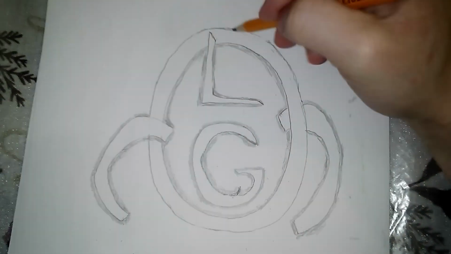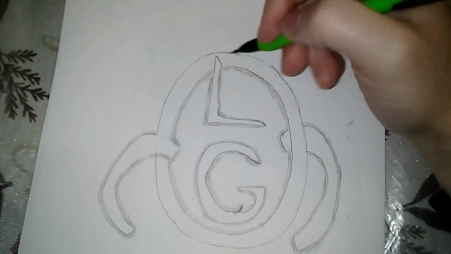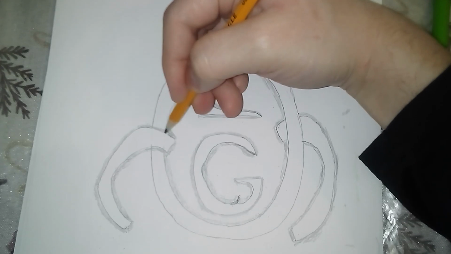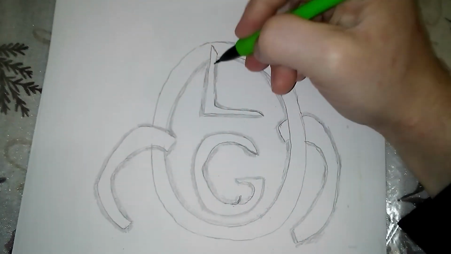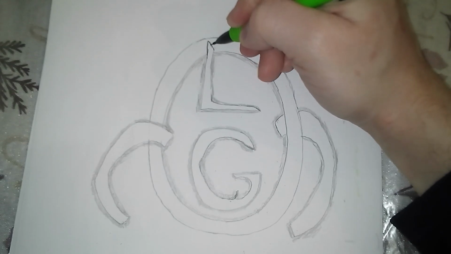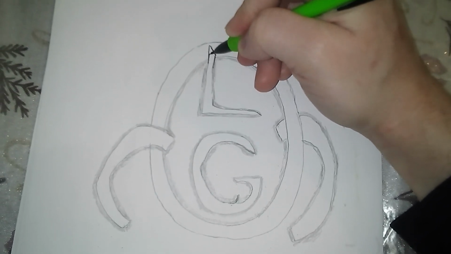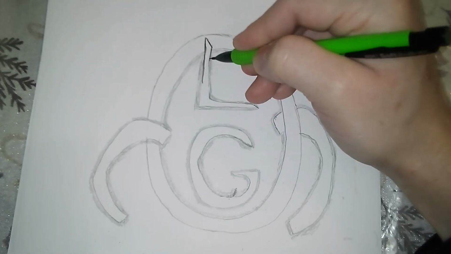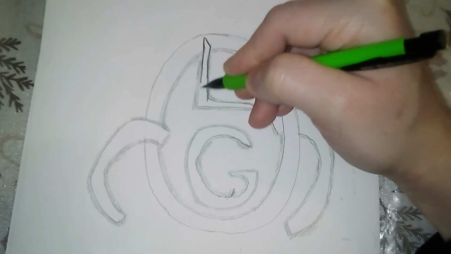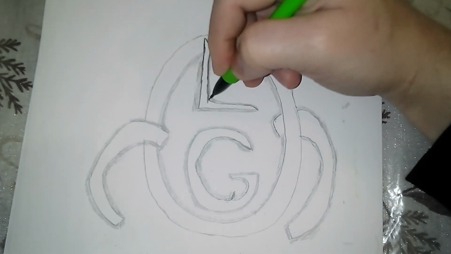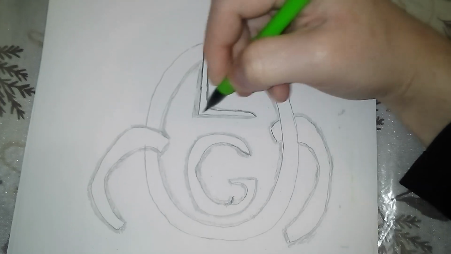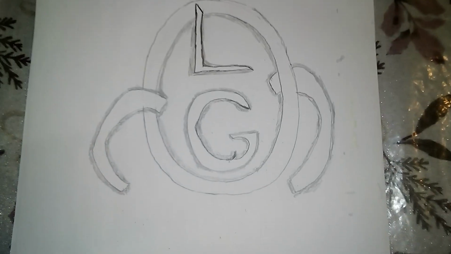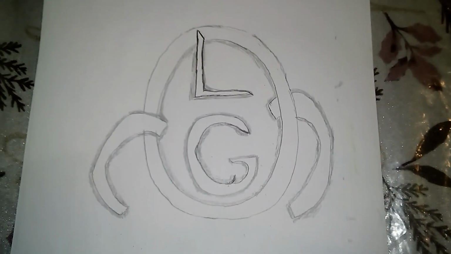I did the shadowing here over top of this, but I don't want to do the shadow here. What I want is a dark line, so let me just darken that a little bit. I could darken the rest of it, but I think I'm going to leave it like that.